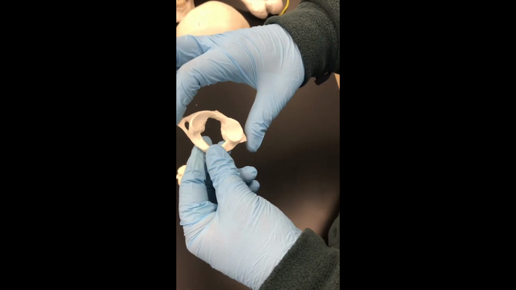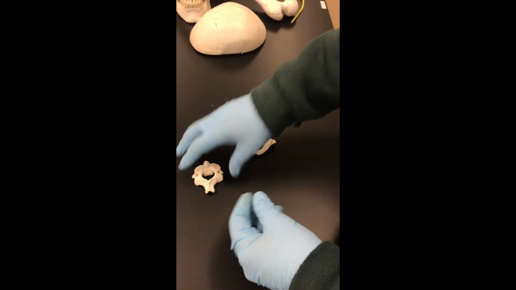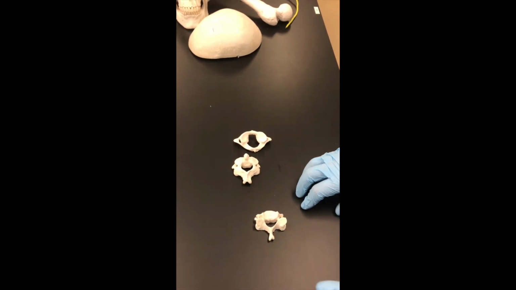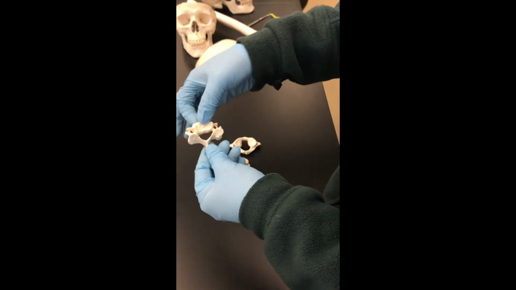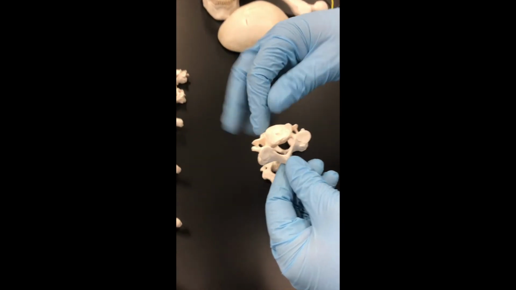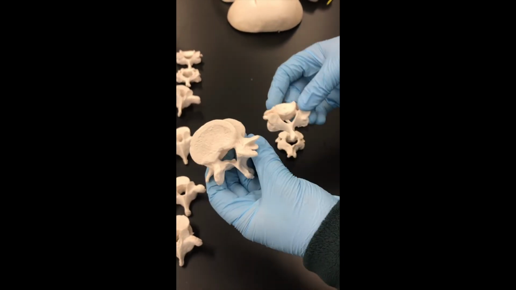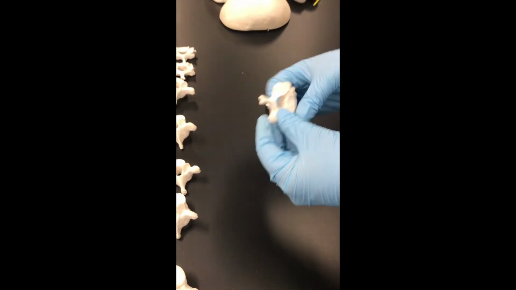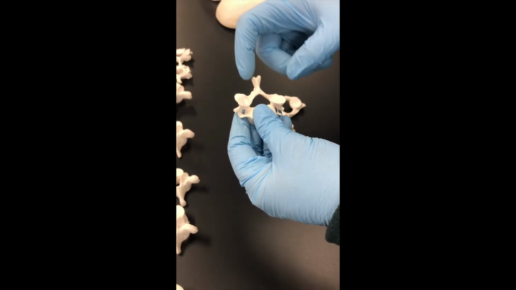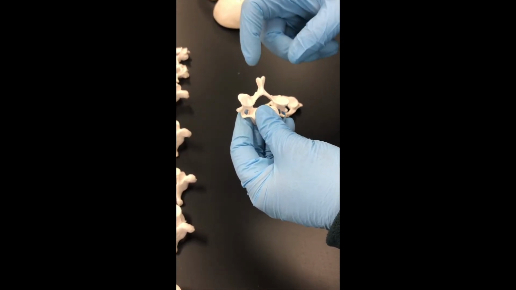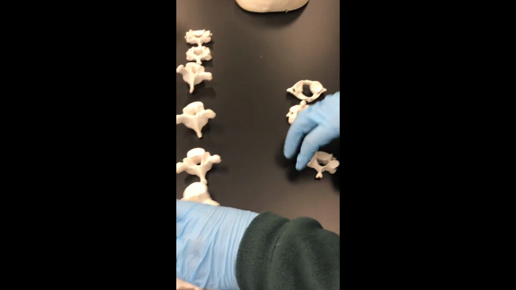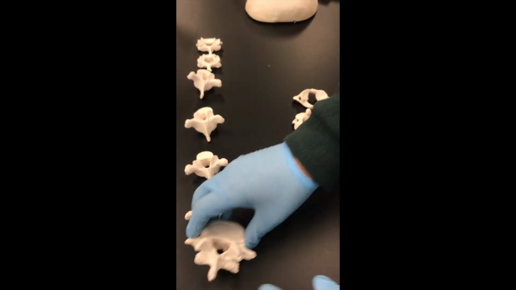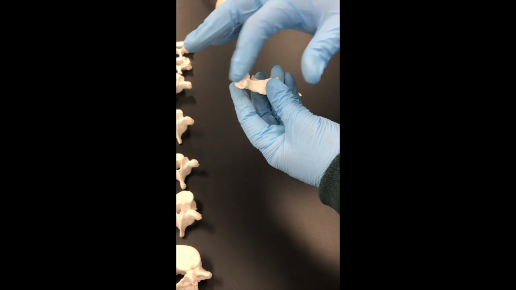Your C1, your atlas, has 3 holes. The axis has 3 holes. And all the way down to C7, those all have 3 holes. Another thing you're going to notice is that they have very small vertebral bodies, very small compared to, for example, this lumbar vertebra, where you can see how large that vertebral body is. Another thing is that the spinous process has a fork to it. It looks like a forked tongue. It's called bifid, so you have 2 parts to it. Unlike your thoracic, which has 1 curve, or your lumbar, which has 1 edge, your cervical vertebrae have 2.